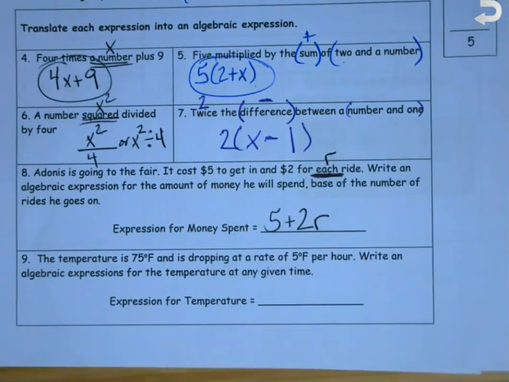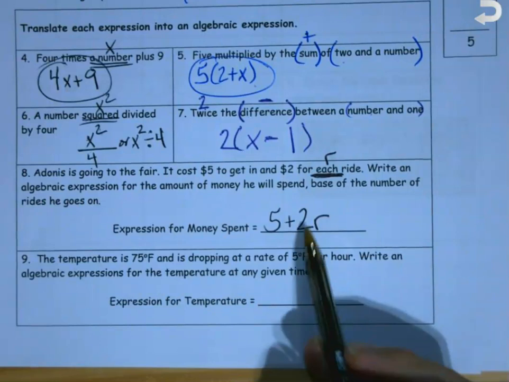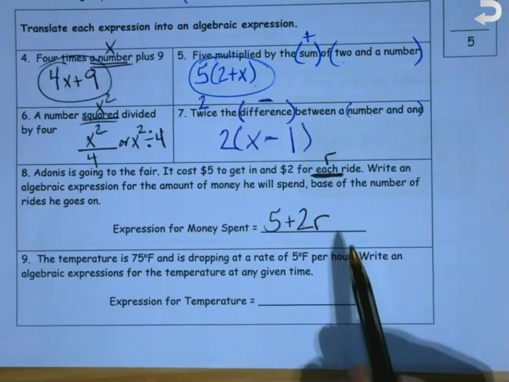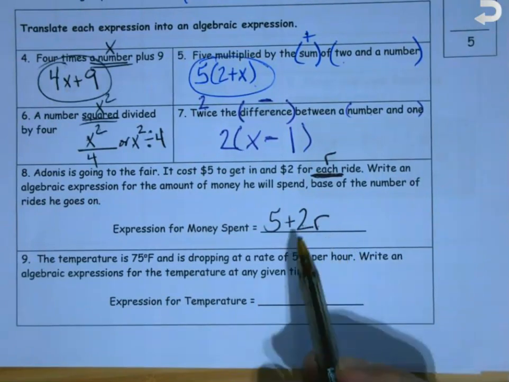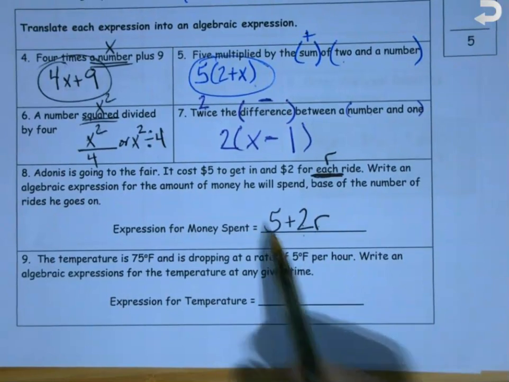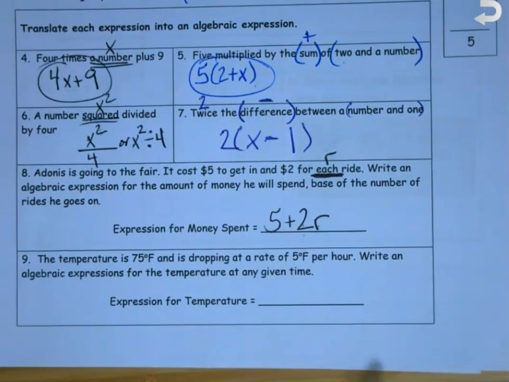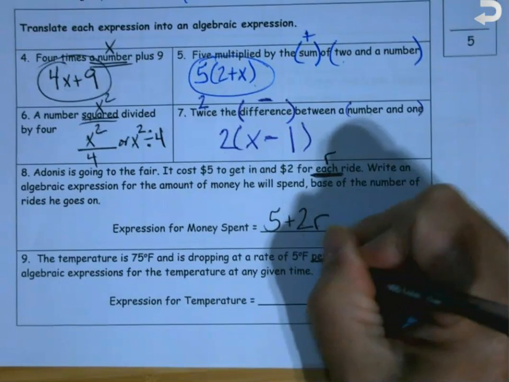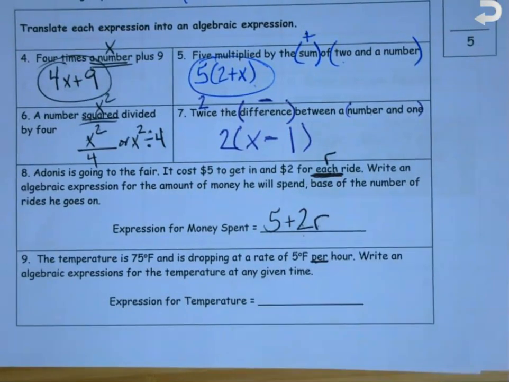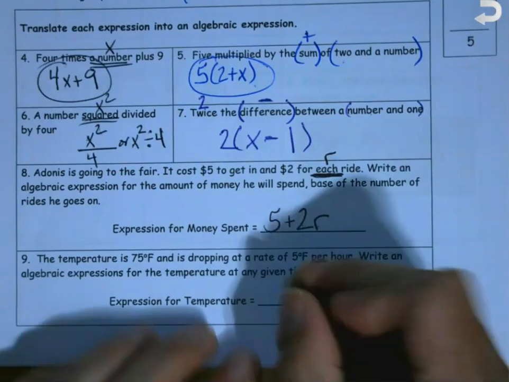Now, and again, when you write it, think it through for a minute. You're like, okay, I'm out $5 no matter what. If I ride 3 rides, it'd be 2 times 3. If I ride no rides, I'm just walking around, hanging out, and socializing, it's 2 times 0. I'd still pay the 5. But again, per, each, those are key words to get you thinking about, hey, I need a variable with this. And you use whatever variable you want. I'm fine with that.